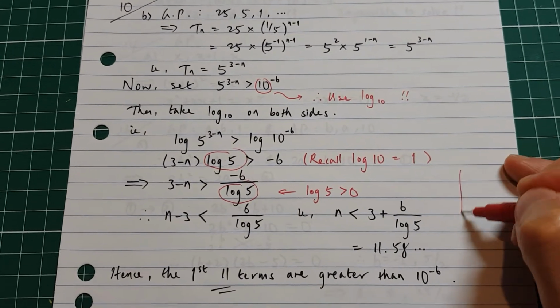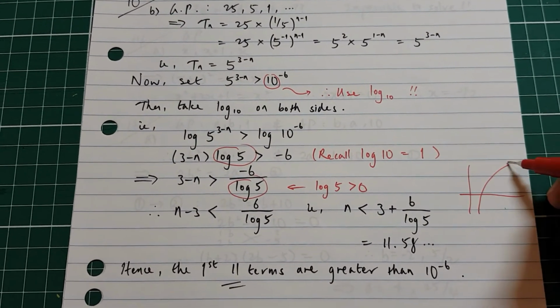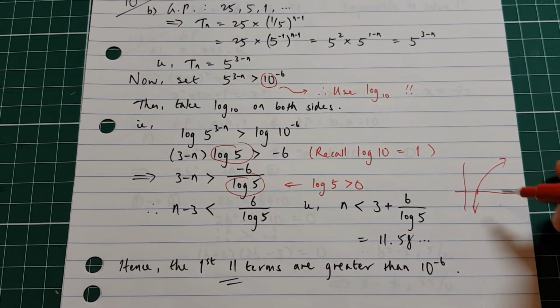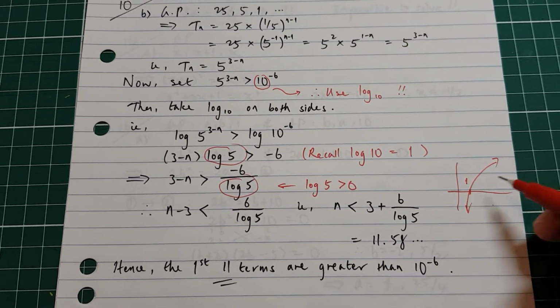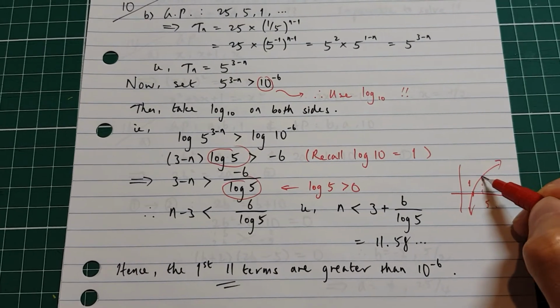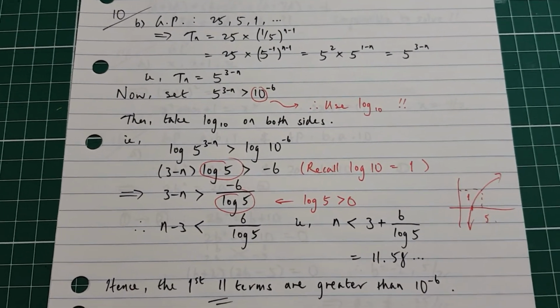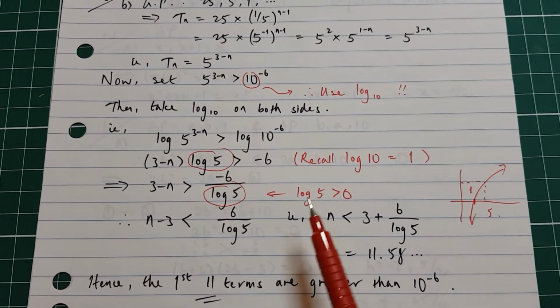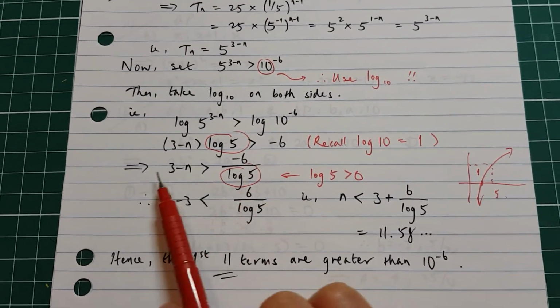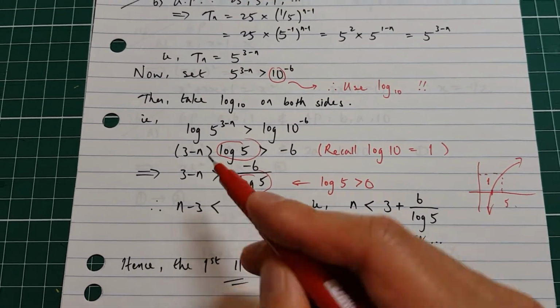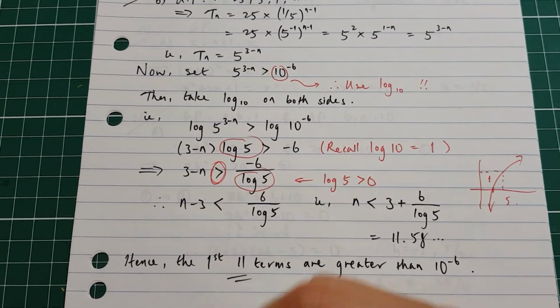Well, remember the log function, so that's this. Remember the x-intercept is 1. So if it's log with the 5, that's here. So that's where the 5 is. So it's definitely positive. Or if you're not sure, plug into the calculator. And log 5 will give you a positive number. So because you're dividing by a positive number, your inequality sign stays the same. That's important.